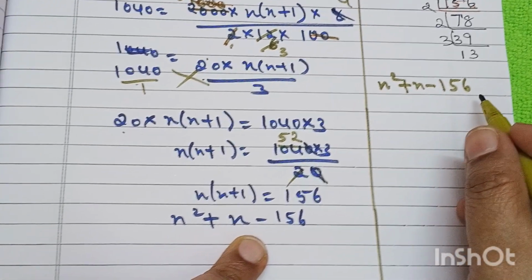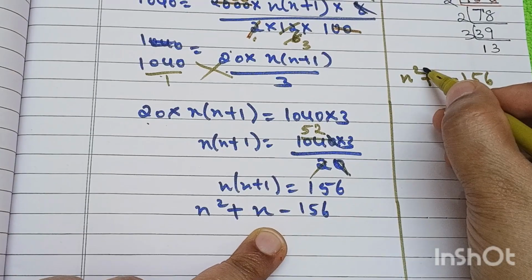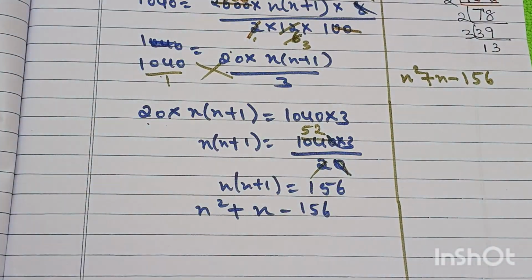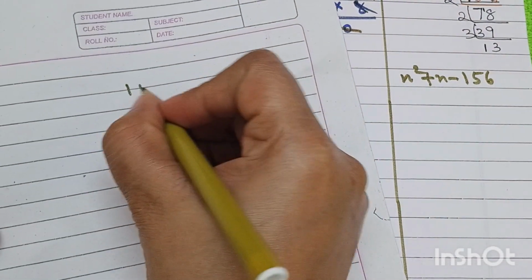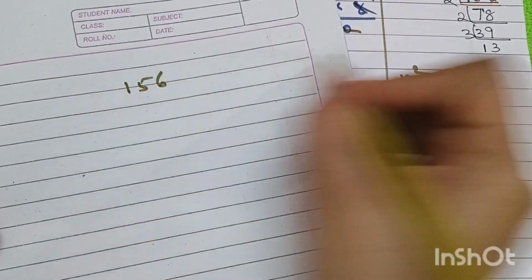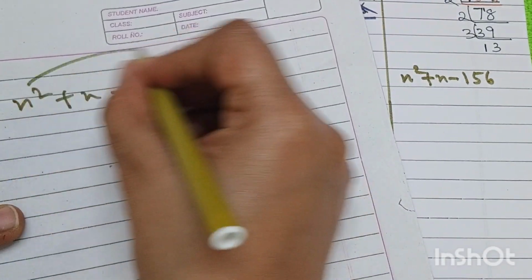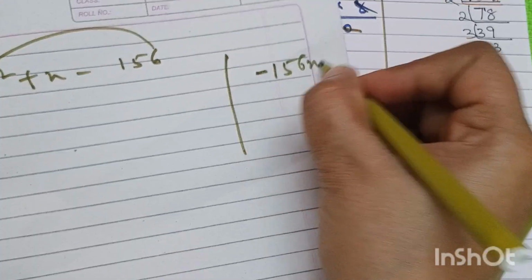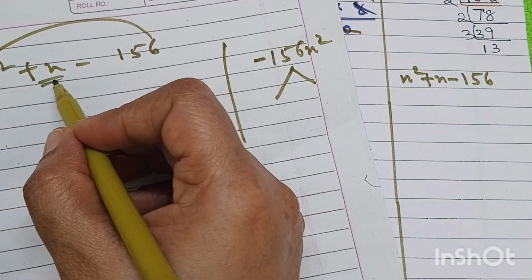Now, the factorization method. For n square plus n minus 156, the first and last numbers multiply to give minus 156 n square. The center number is n.